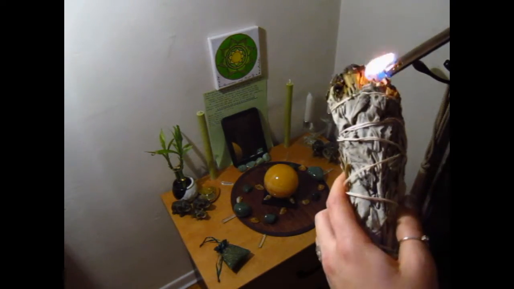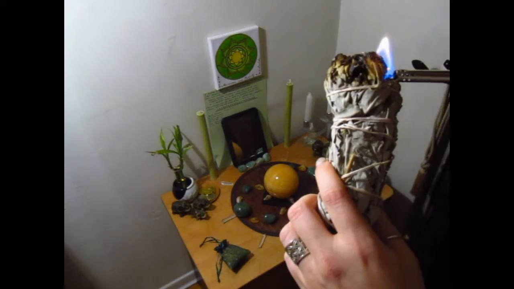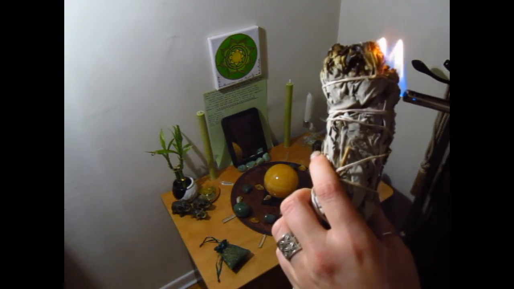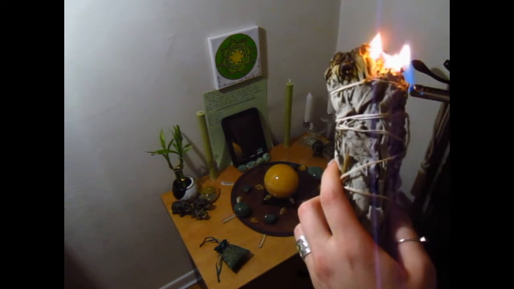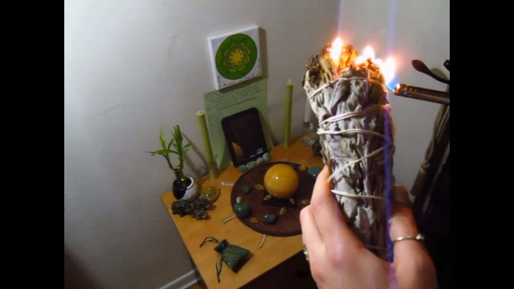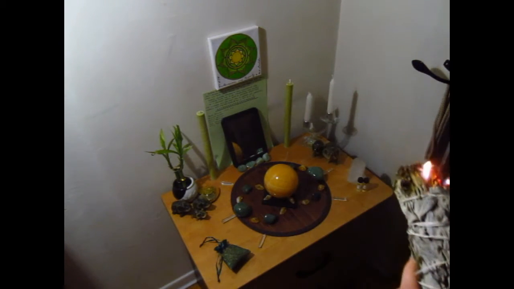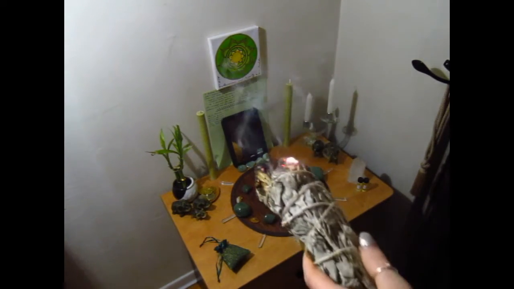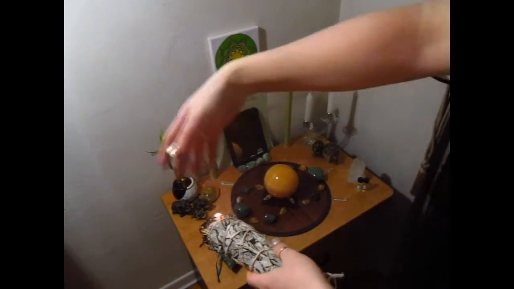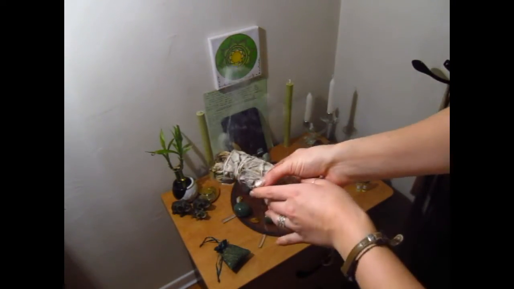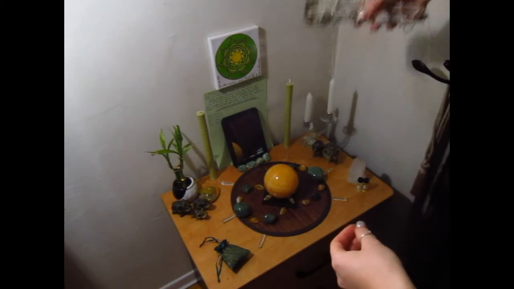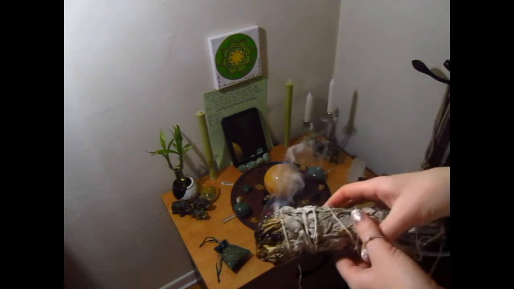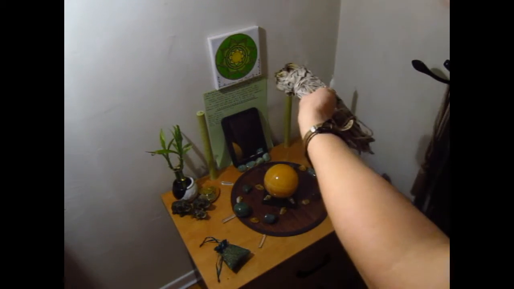There we go. Excellent. So I'm just spreading it lightly around the area. I always tend to go in a clockwise direction, but it's personal. You can do whatever feels right for you.